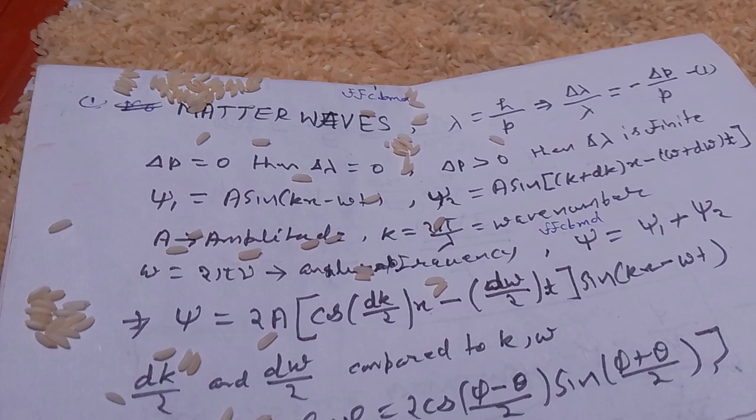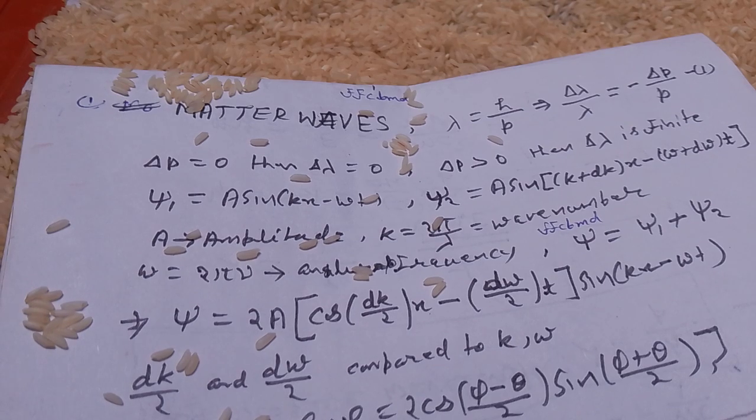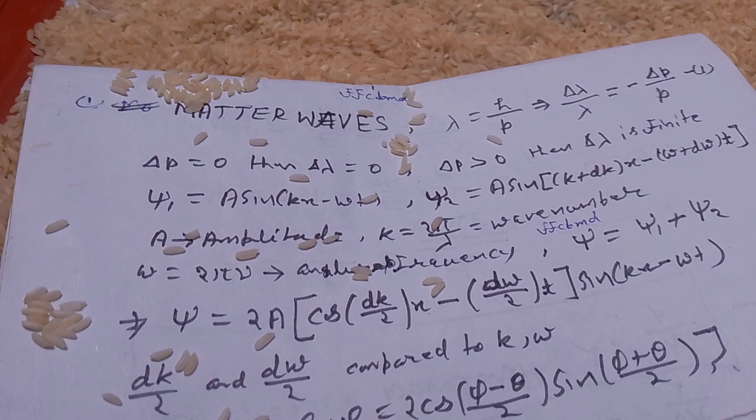And today we are going to learn about the matter waves and uncertainty principle. In the previous lecture, we have learned how quantum physics emerged in order to explain certain experimental results and natural phenomena which could not be accounted for by classical physics.